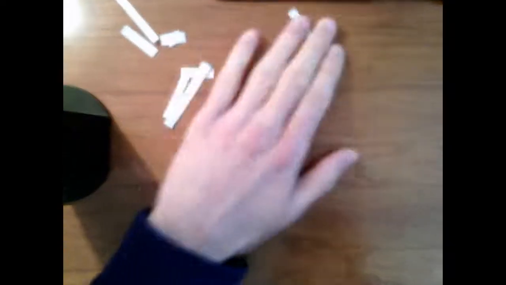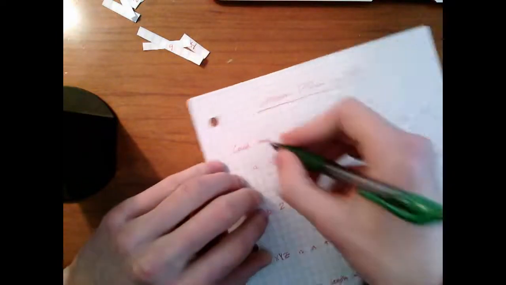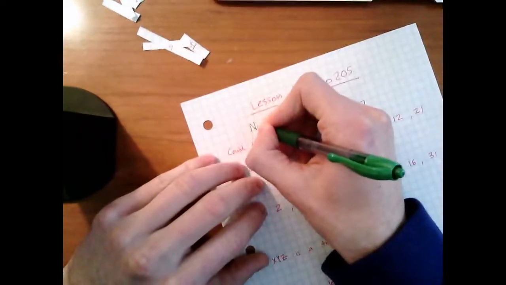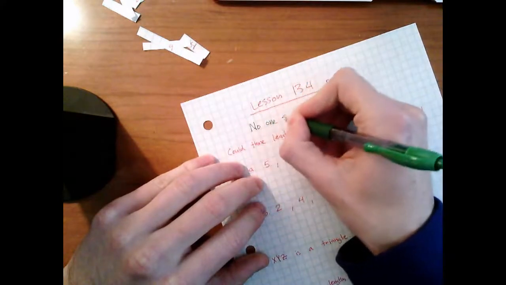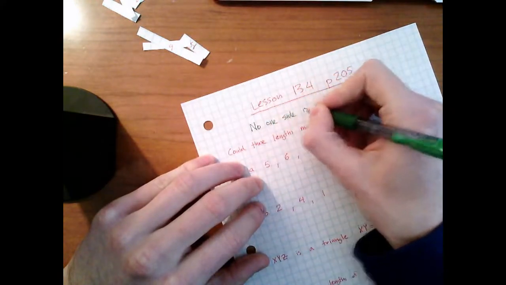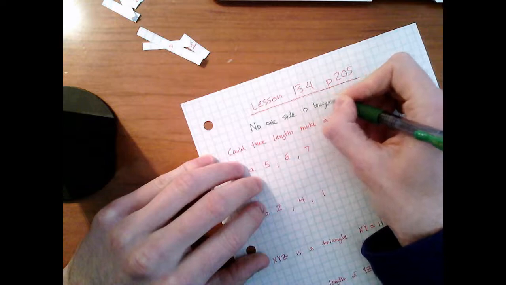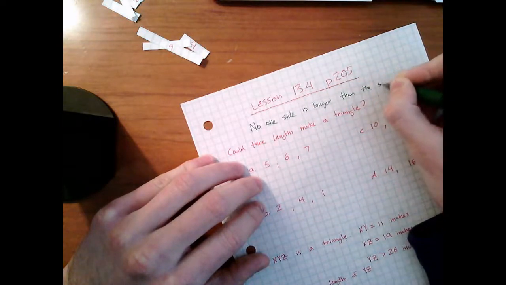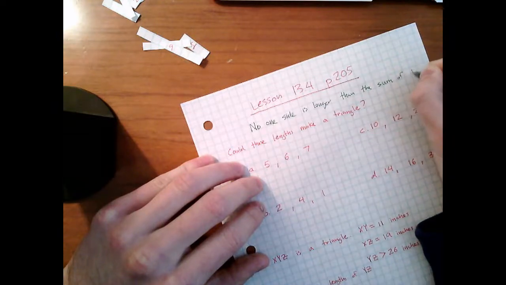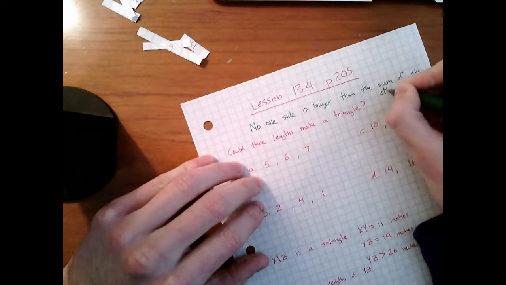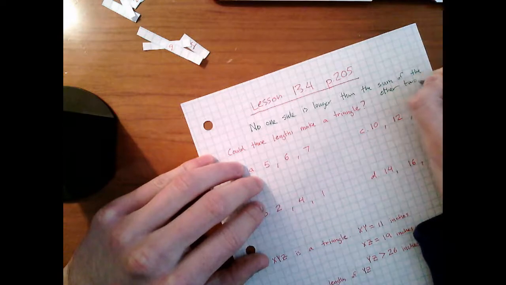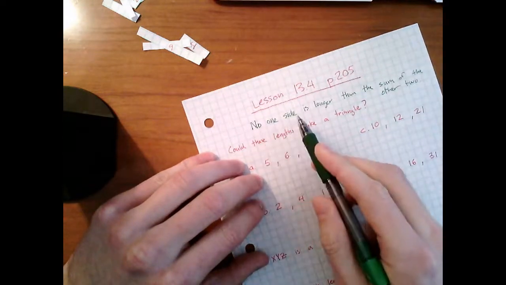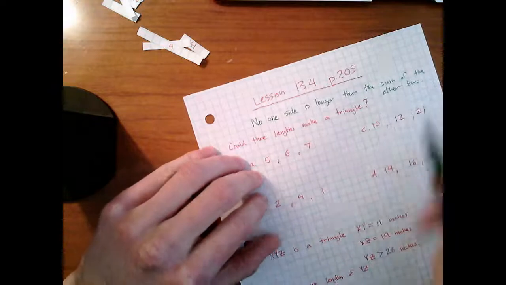And now that's where we reach our, I guess you'd say, equation or our pattern. No one side is longer than the sum of the other 2.